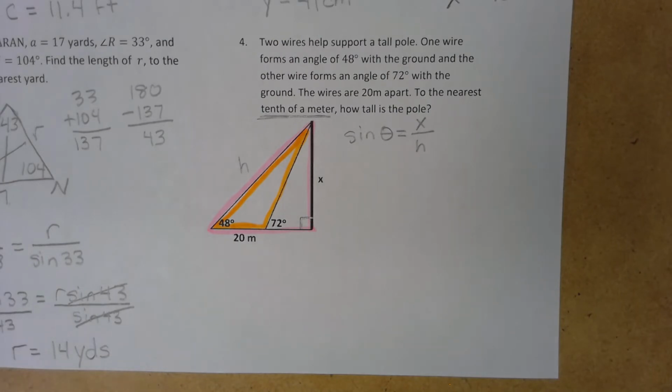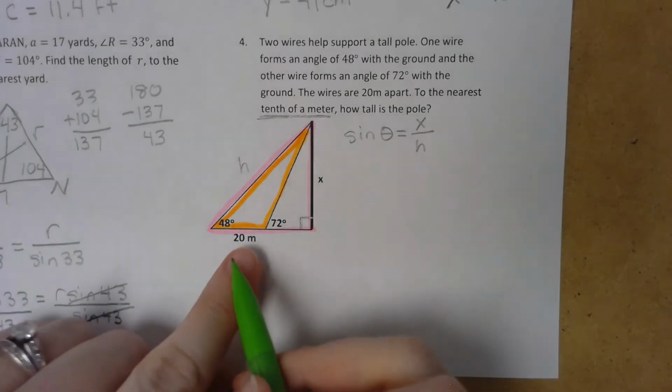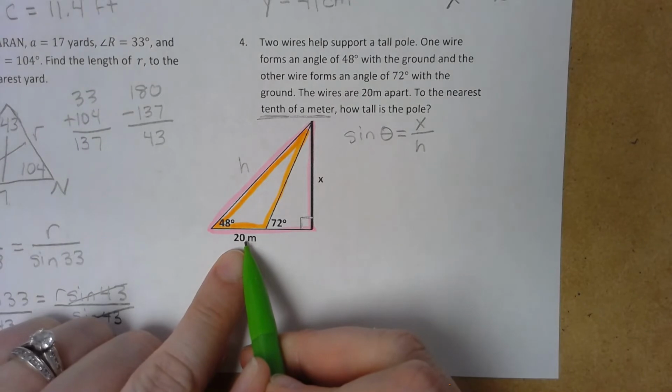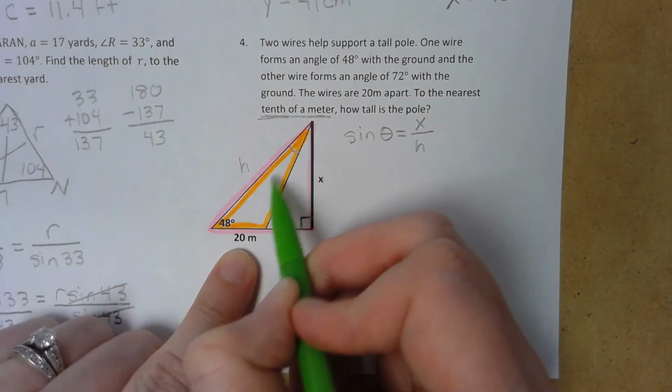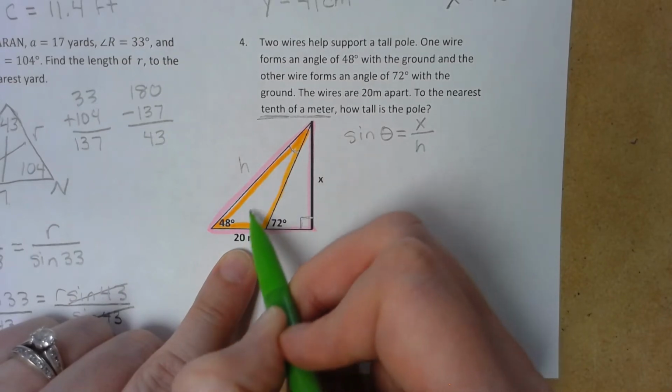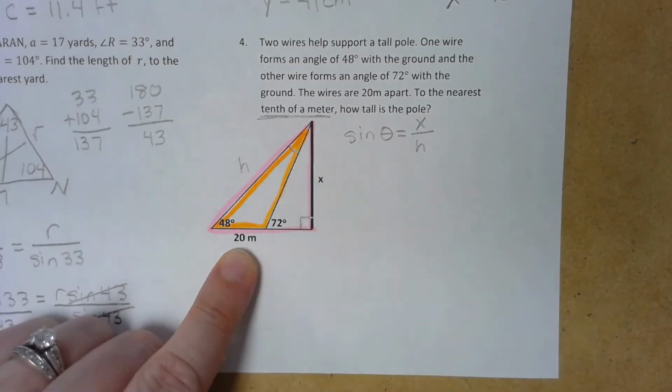All right, so to work through this, I see that I have a side labeled 20. I definitely need the opposite angle, and that could be my angle-side pair for my given information.